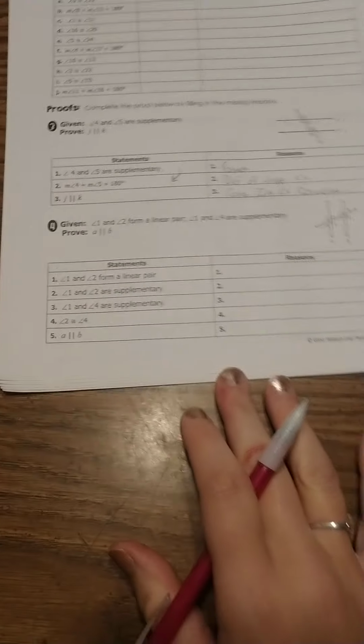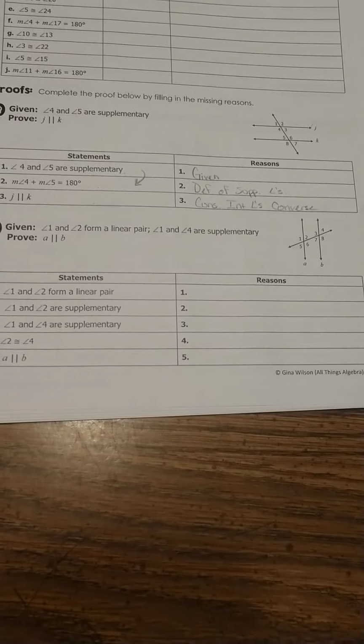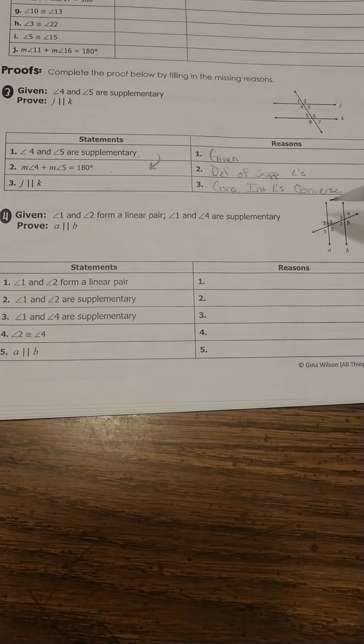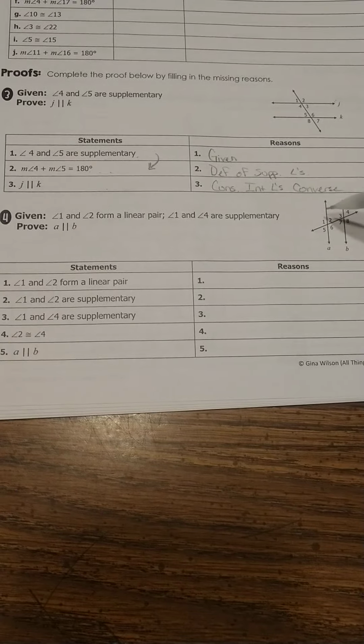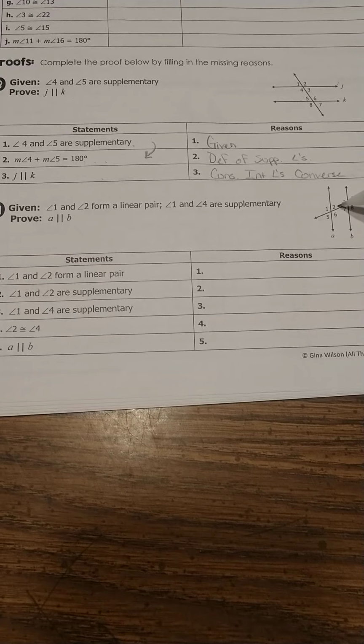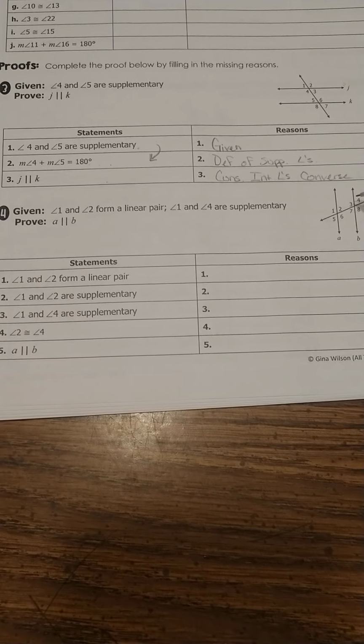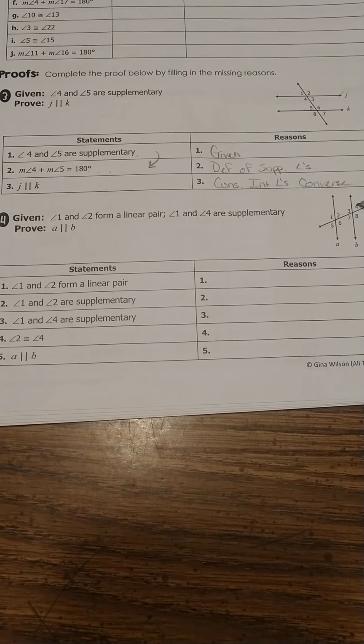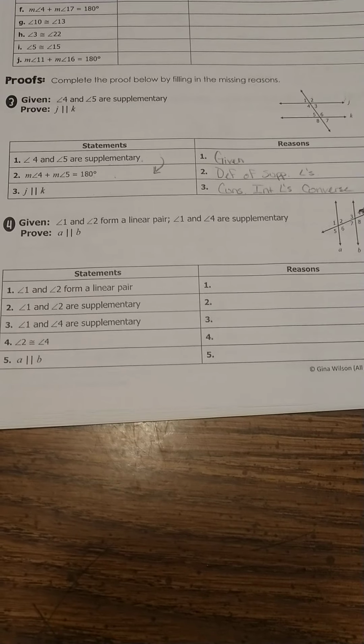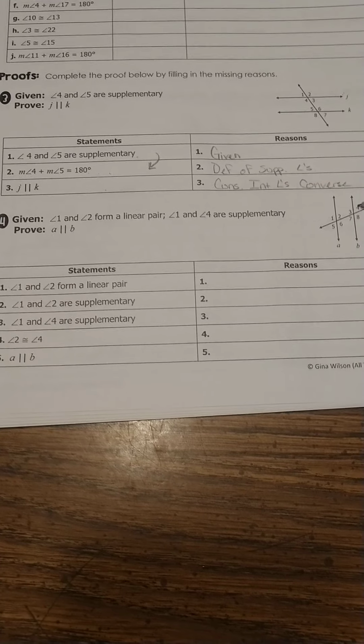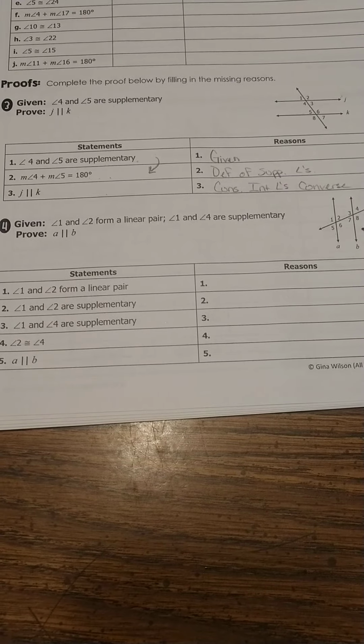Proof number 4, and I gotta back up here because that one's a little bit bigger. It tells you angle 1 and angle 2 form a linear pair. Well, you can see that. A linear pair are angles that are adjacent and form a straight line. Then it tells you angle 1 and angle 4 are supplementary. Supplementary is just a fancy way of saying 180 degrees. We are trying to prove that A is parallel to B.